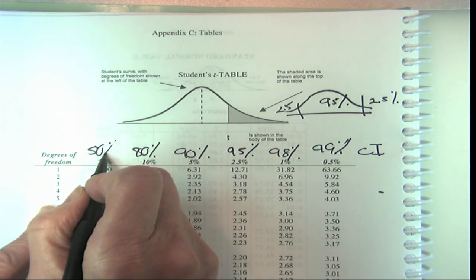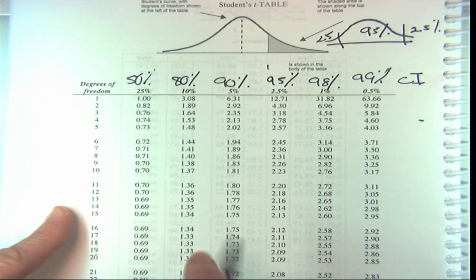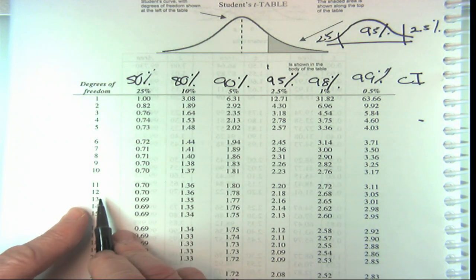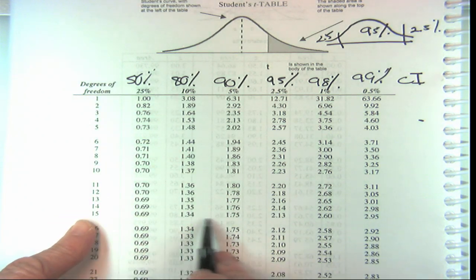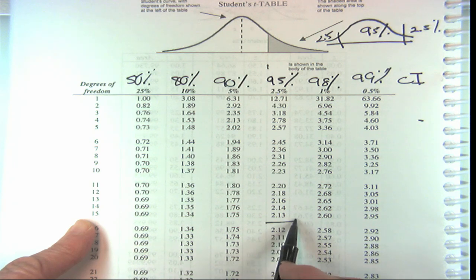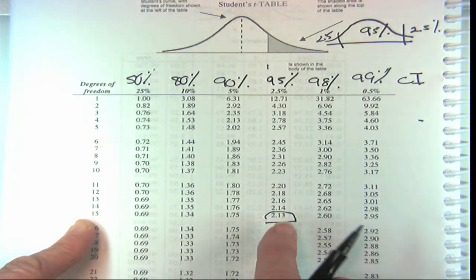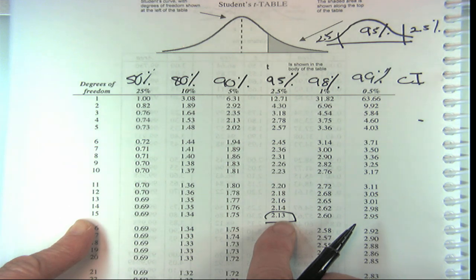So now, what do we want to do? We want to look at the degrees of freedom, and we only want to look at this, 15, 95%, and there's our critical value. That's t star right there.